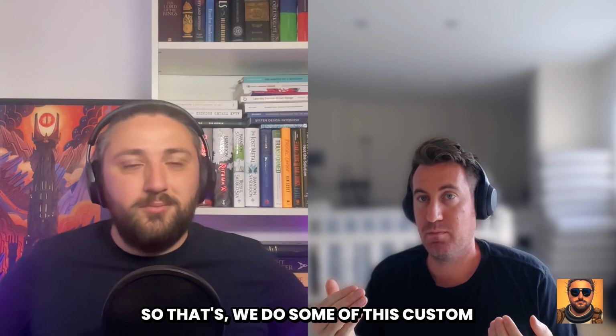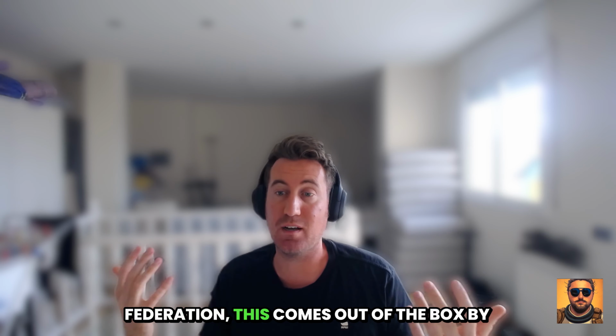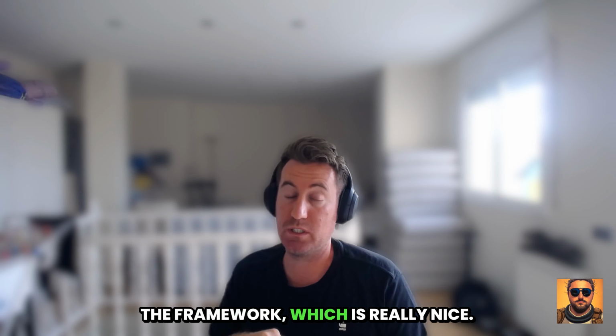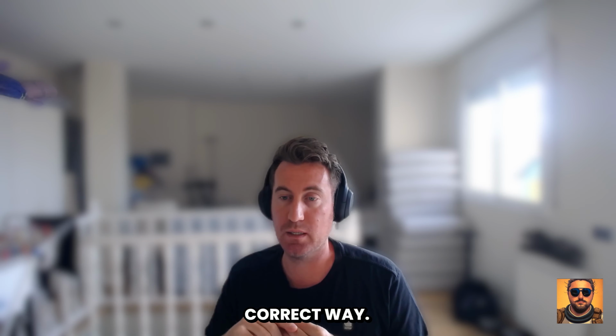So we do some of this custom dependency management now, and the idea is if we move to module federation, this comes out of the box by the framework, which is really nice. But you have to configure it the correct way.